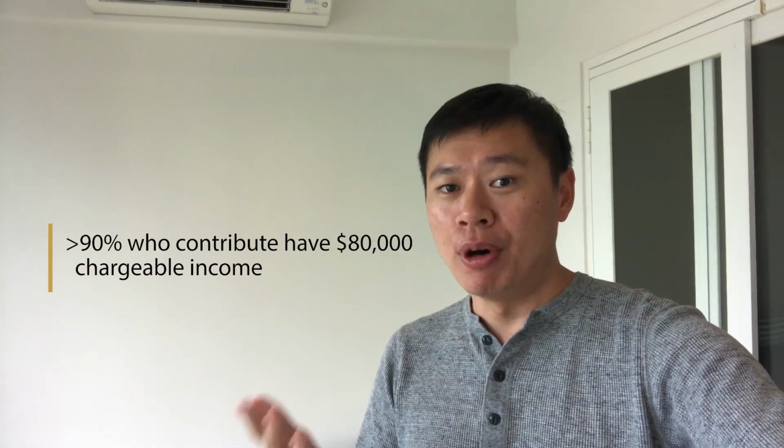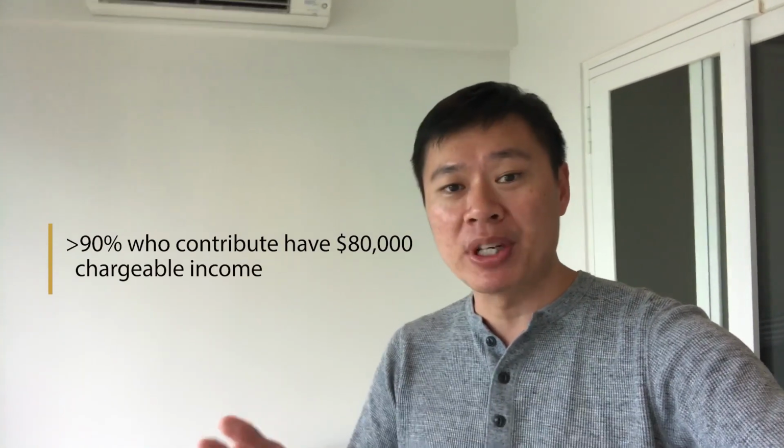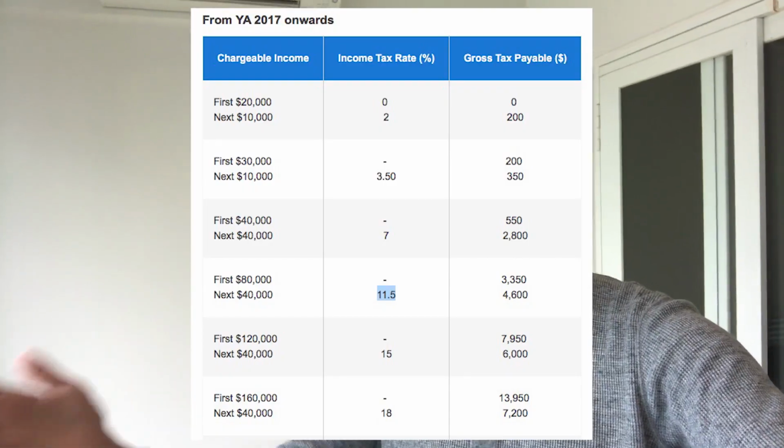The first part of the formula, the I, is how much income you're drawing right now. Based on statistics, more than 90% of those who contribute are drawing a chargeable income of more than $80,000. And it makes sense because in this tax range, you'll be paying at least 11.5% all the way to 22% in taxes. SRS allows you to reduce your chargeable income with each dollar you contribute. So naturally, if you're in a high income tax range, contributing to SRS reduces your tax by quite a bit.